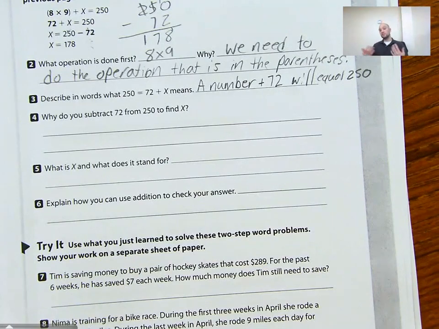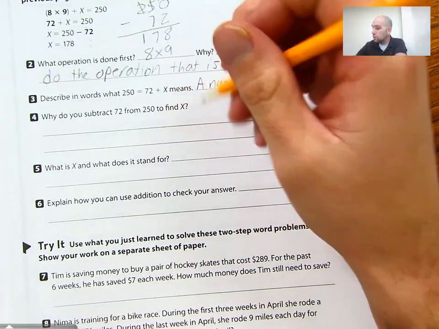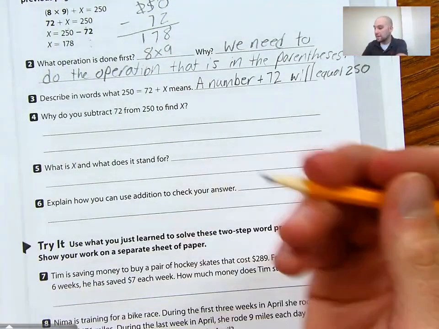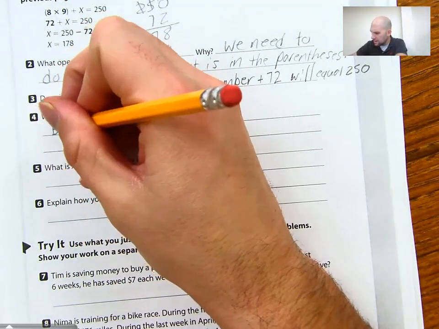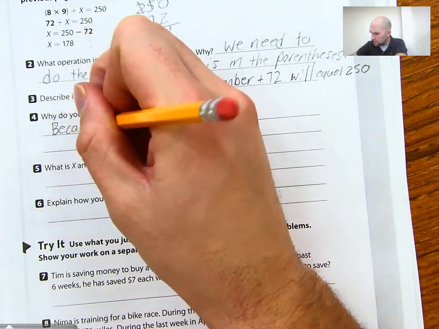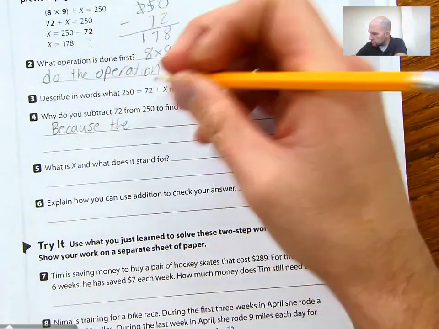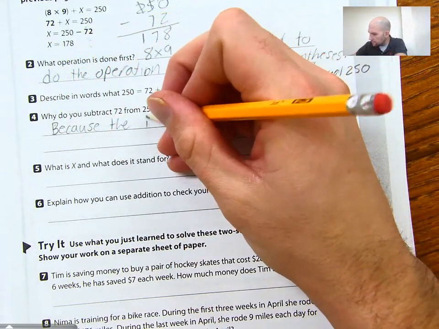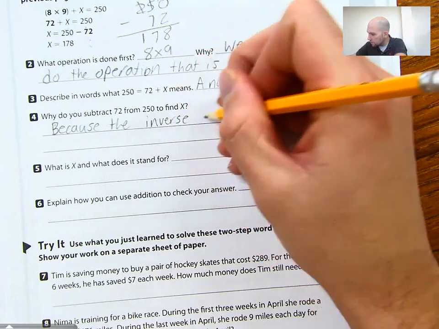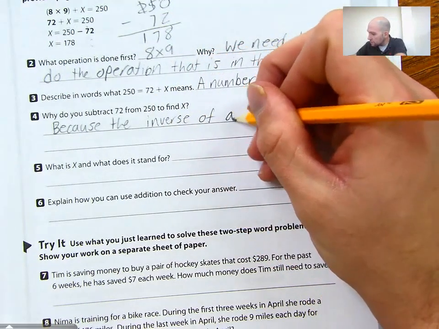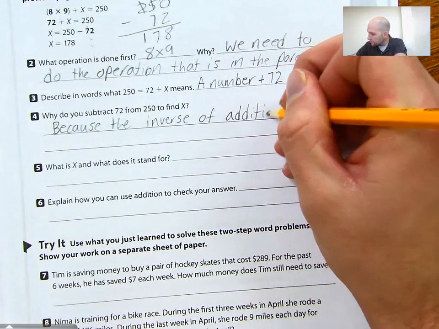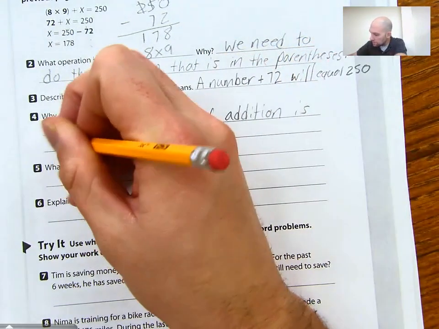Well, if x plus 72 equals 250, we can invert that, and make that 250 minus 72 equals x. So I'm just going to say, because the inverse of addition is subtraction.